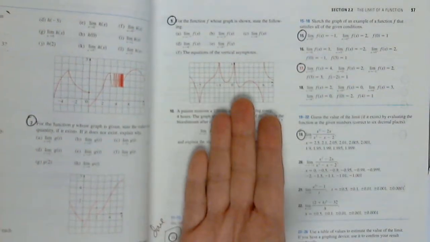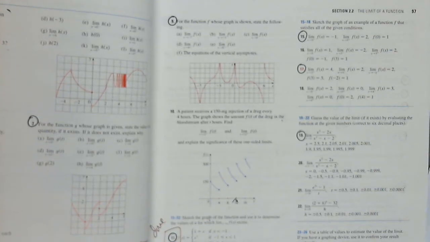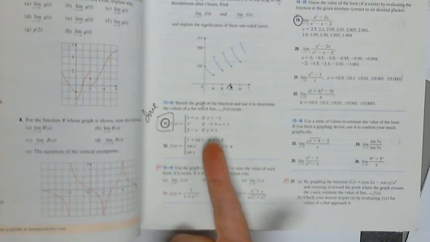I can give a graph and ask you to find the limits. I can ask you to graph a piecewise defined function and answer some questions. That's pretty much it. And again, limits that we are just looking at and reviewing everything. What can I ask in 2.3?